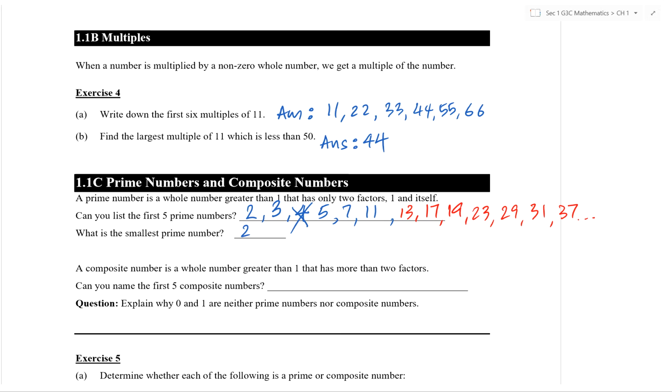Let's name the first 5 composite numbers. It must be greater than 1, so it cannot be 1. Can it be 2? Cannot. 2 is a prime number already. Can it be 3? Cannot. Then it must be 4. Next. 6. Then 8, 9, 10. Okay, so these are the first 5. Any issues? Can you go on? It's not easier, right?